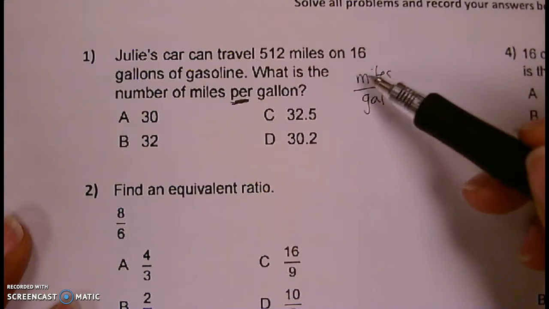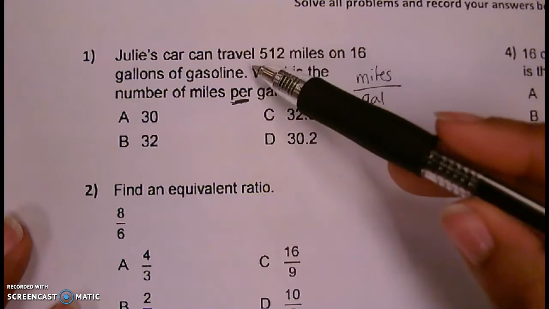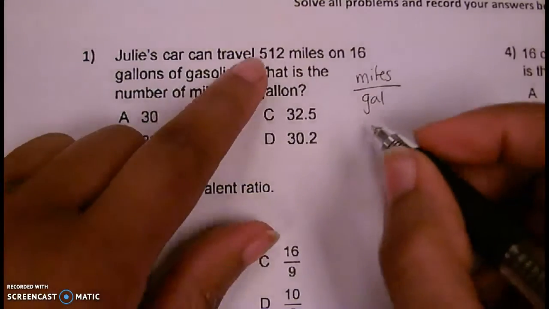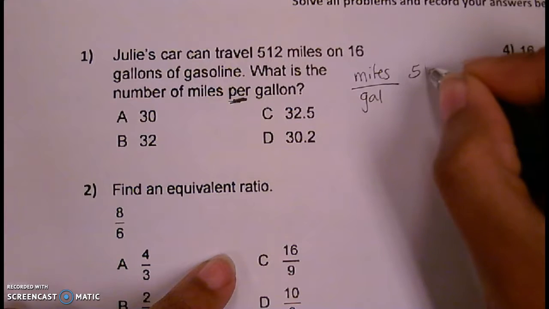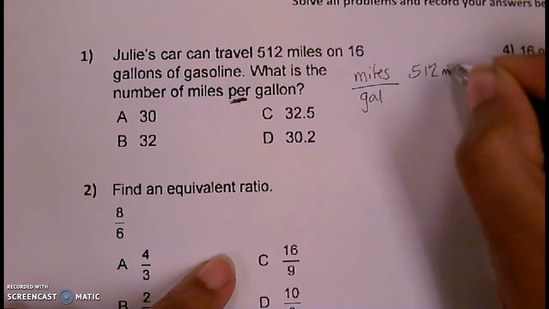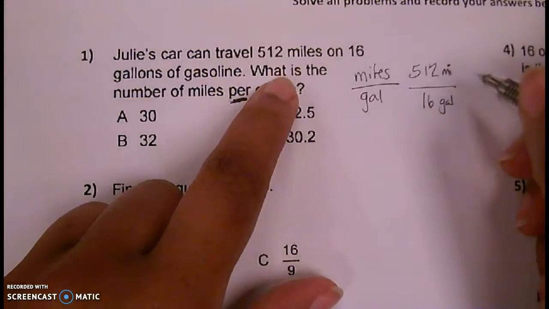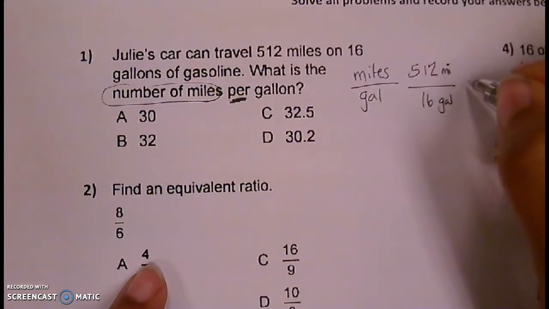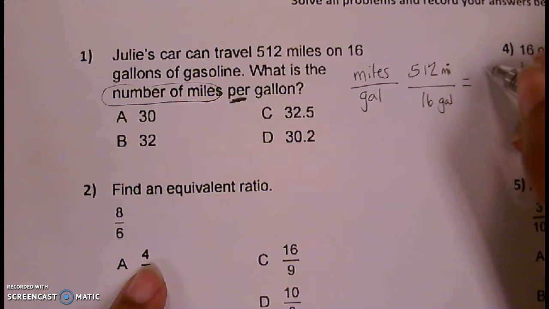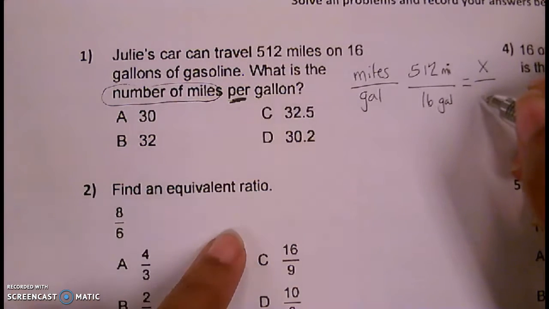Okay? So we're going to set up our problem. We're going to set up what we do know in this manner. So we know that Julie traveled 512 miles, 16 gallons. The question is, what is the number of miles? So the number of miles is what we don't know. So we're going to put equals X per gallon, 1 gallon.